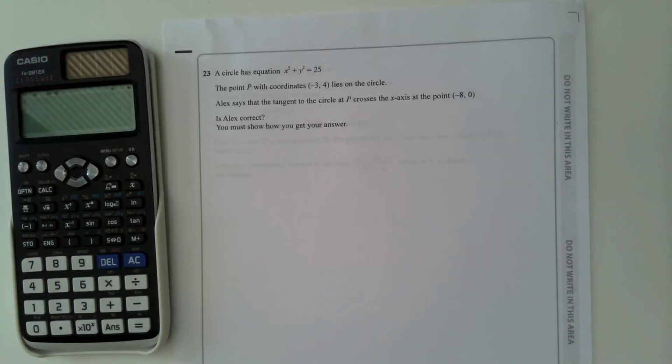Question 23. A circle has equation x squared add y squared equals 25. The point P with coordinates -3, 4 lies on the circle. Alex says that the tangent to the circle at P crosses the x-axis at the point -8, 0. Is Alex correct? You must show how you get your answer.